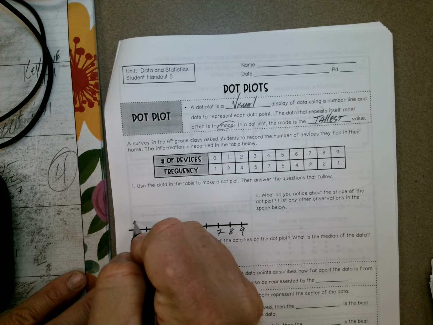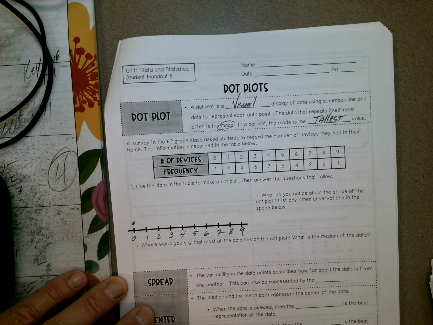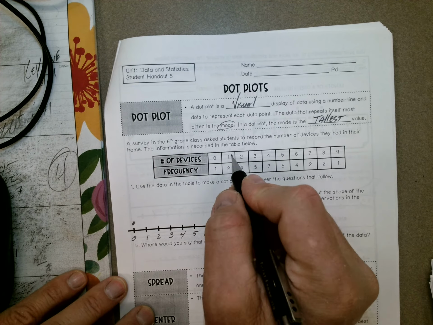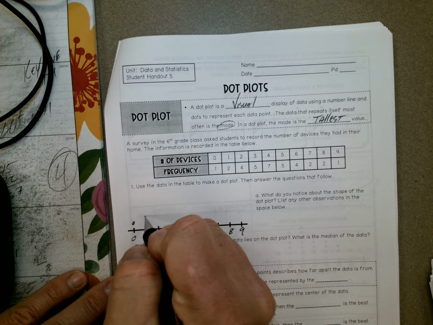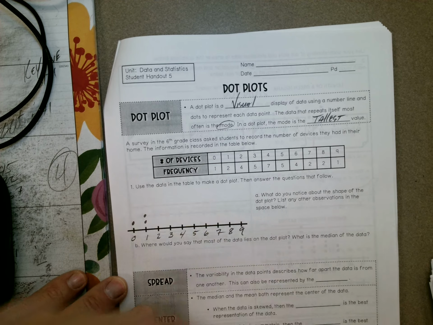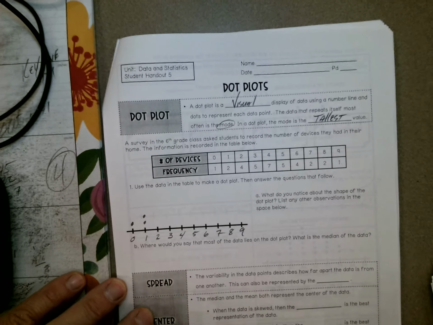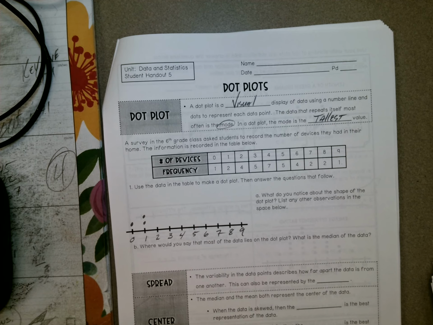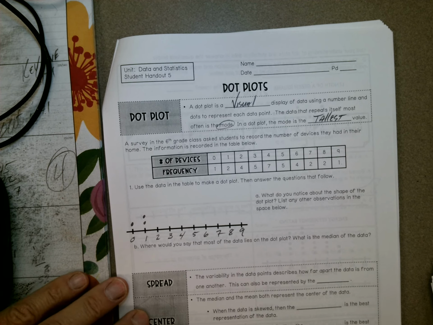Over 0 is 1. And over 1 is 2. The frequency is 2, and try to keep your dots spaced evenly. You'll see what I mean at the end, because we have to look at it and see if it's skewed, if it's center, if it's spread, if it's symmetrical, things like that.